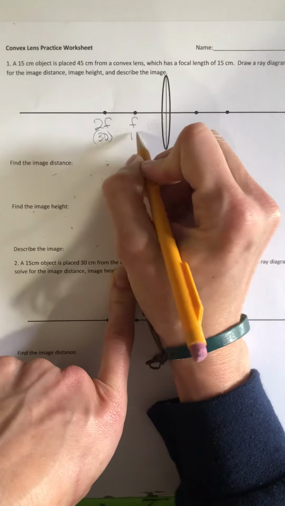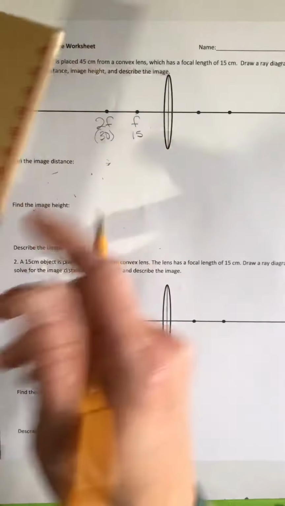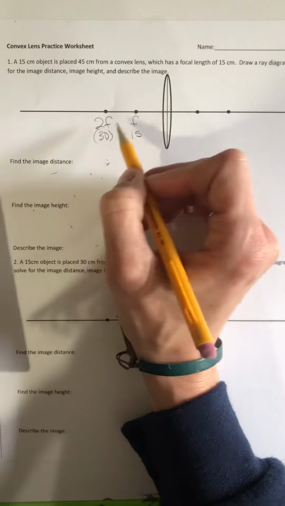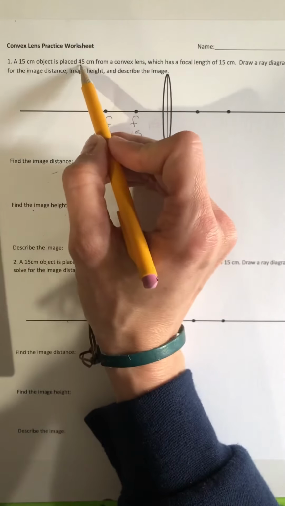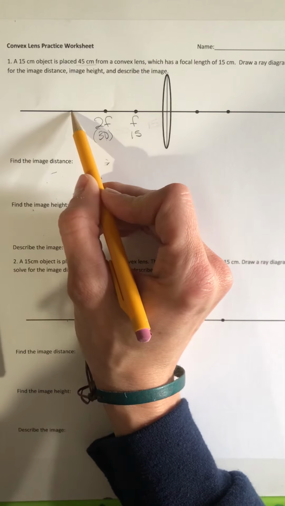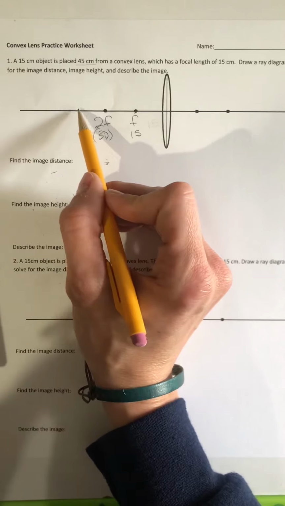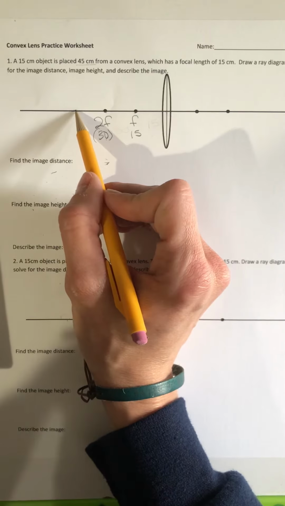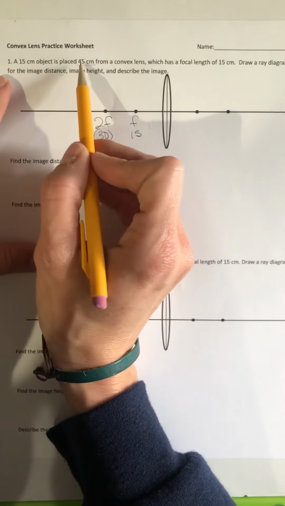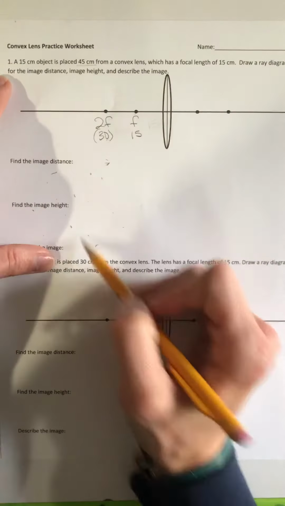Not technically, I'm not going to take a ruler and measure out 30 centimeters, but to scale, this would be about 30 centimeters. So when it says that our object is 45 centimeters, 45 is going to be somewhere past the 30. Okay, so that's going to tell you that you have an object that is placed beyond 2F. So let's go through the problem right here, and I'm going to label all the numbers, and then we'll come down and do the rest.